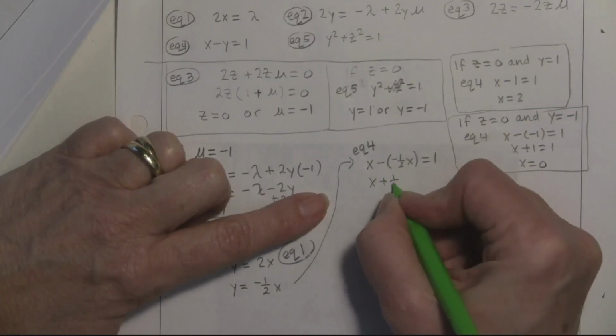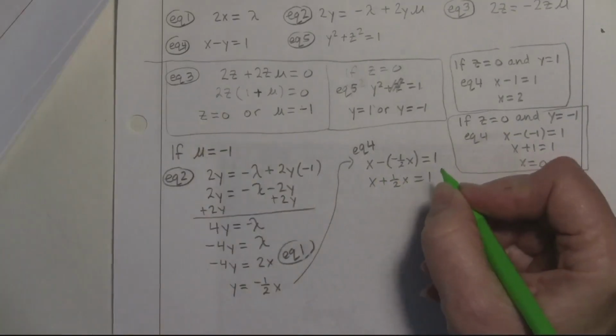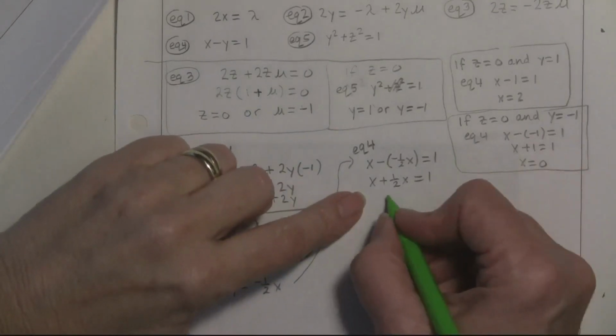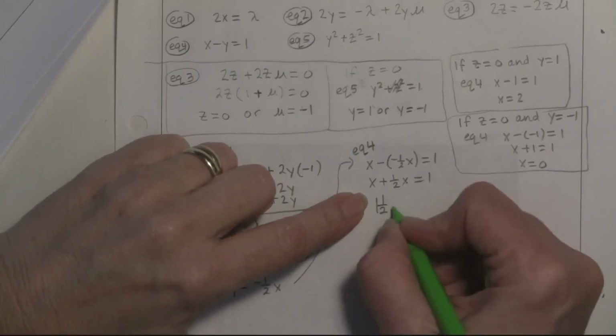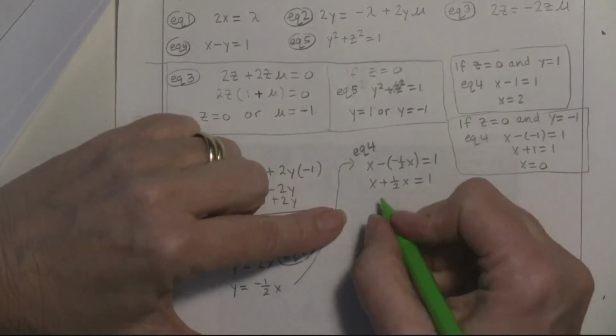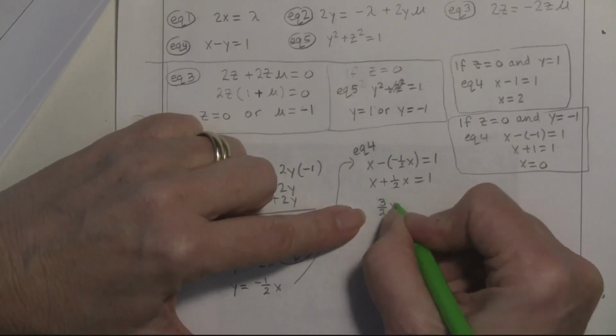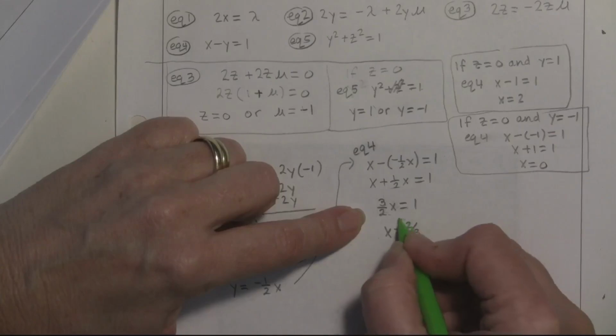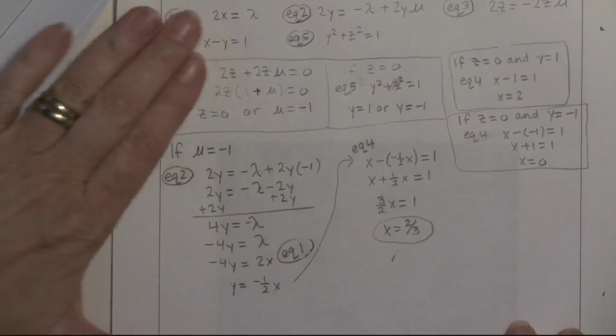Equation 4 is x plus half x equals 1. And so this is 1.5x, which is 3 halves x, equals 1, or x equals 2/3. Okay.